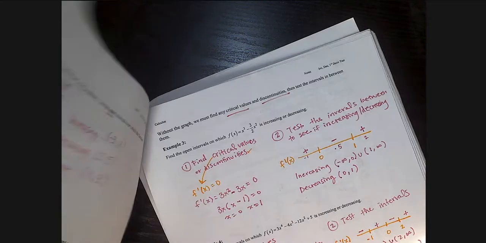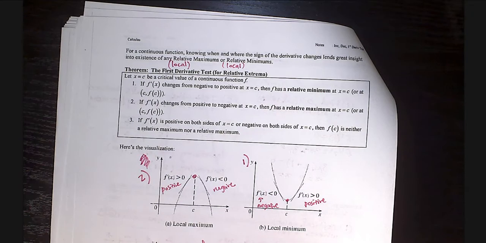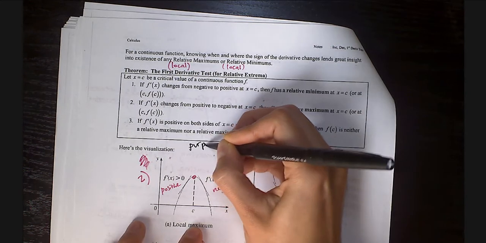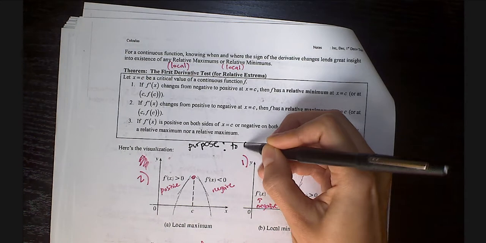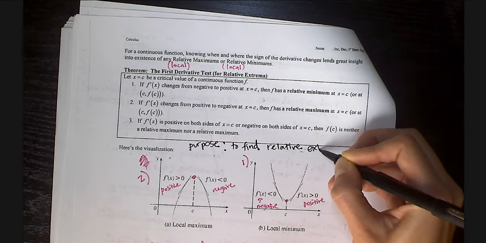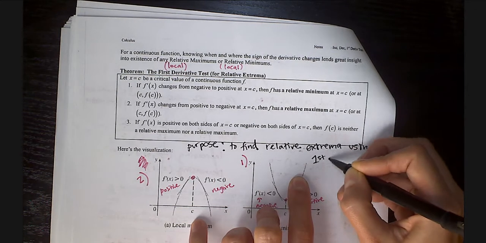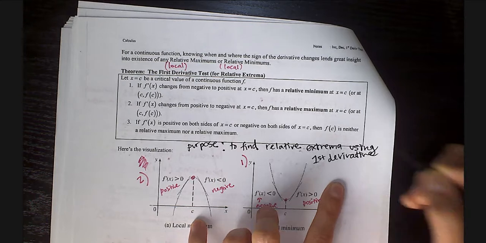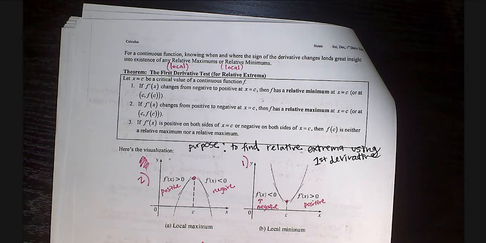that we have learned, and this is the first derivative test. The purpose of the first derivative test here is to find relative extrema using the first derivative. So this will just help you find local maximum and minimum using the first derivative. So observing where the function is increasing, where it is decreasing, will that give you a maximum or a minimum?